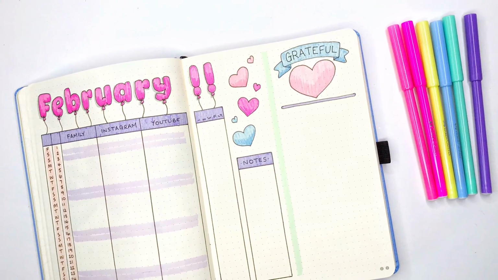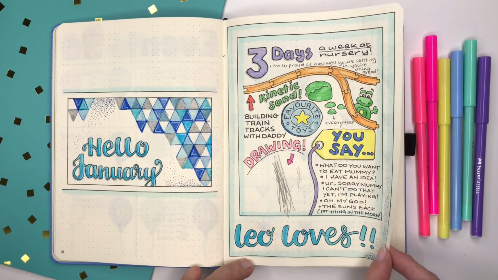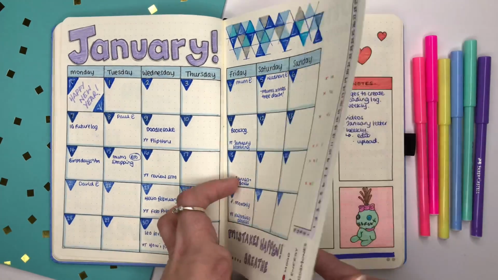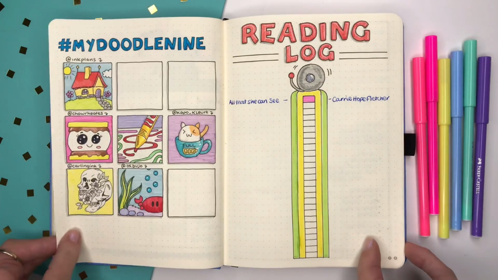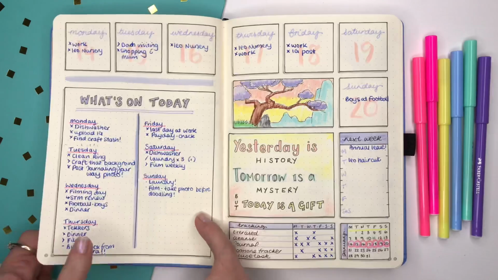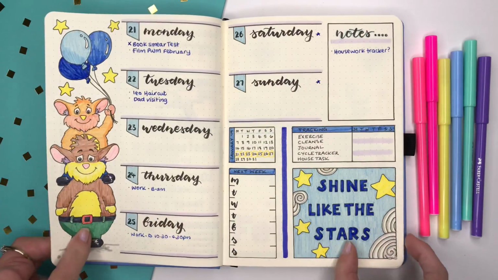Before I get into how I created February's layouts, let's take you back to January and my pages for the month. I had a great month last month and there's lots of things that I'll take forward into February. There's going to be a couple of tweaks. I also started the My Doodle 9 challenge, which is going down really well over on Instagram. And then you've seen some of these weeklies if you've watched my videos.